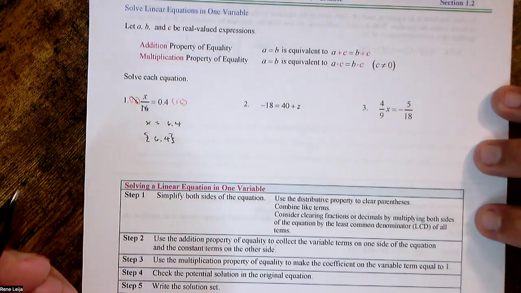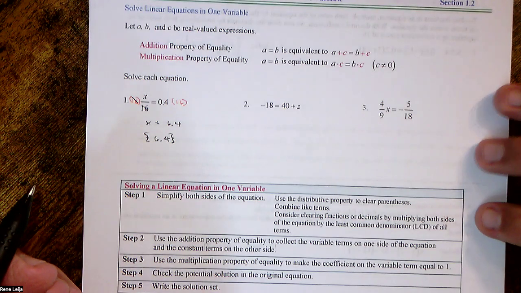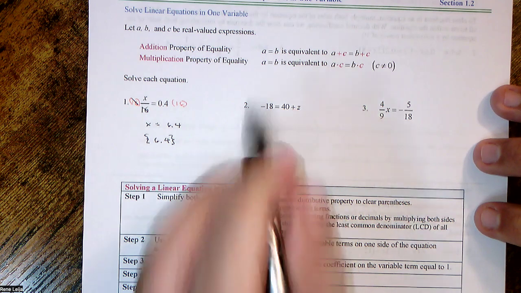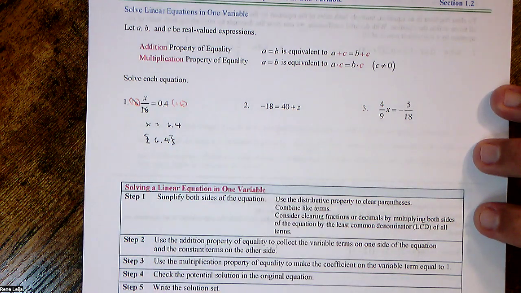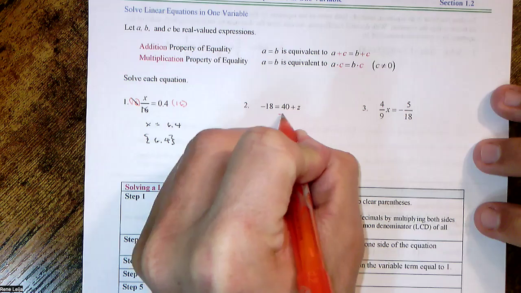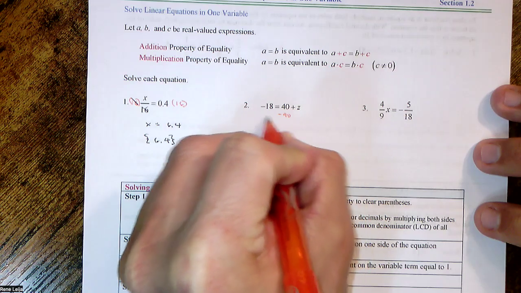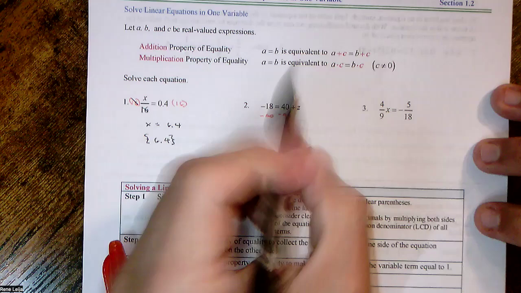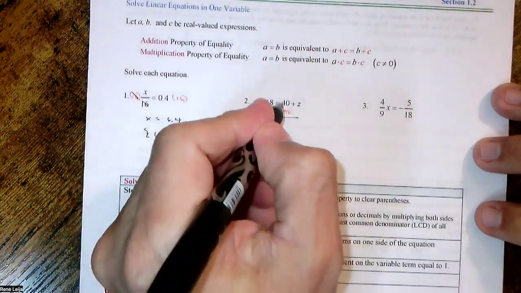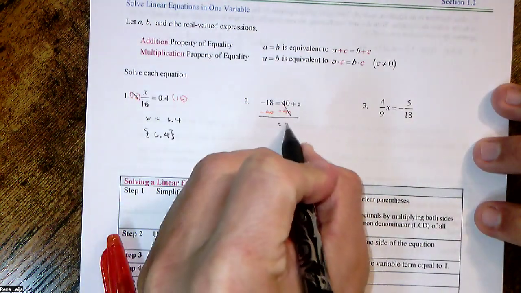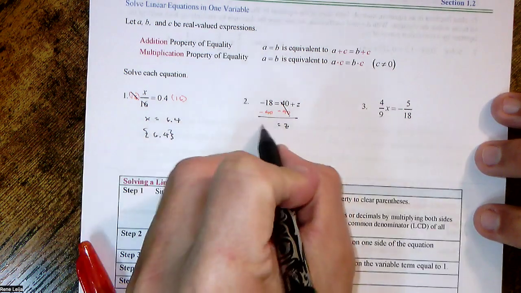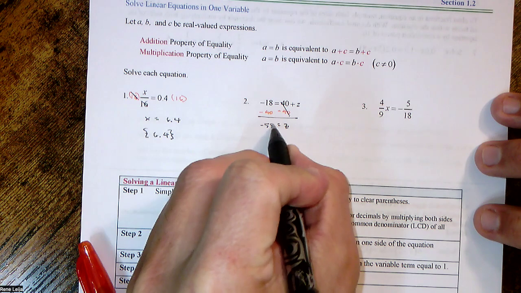Now, number two, negative 18 equals 40 plus z. I want to solve for z, so the 40 is in my way, so I need to get rid of the 40. So I'm going to subtract 40 from both sides. And so we end up with a negative 18 and a negative 40 is a negative 58 equals z.